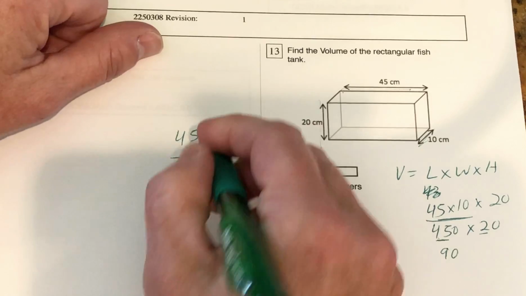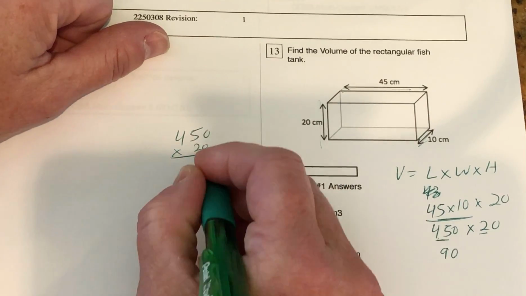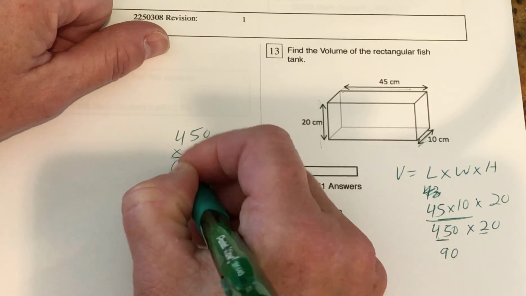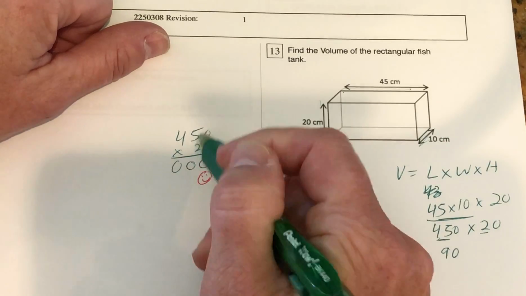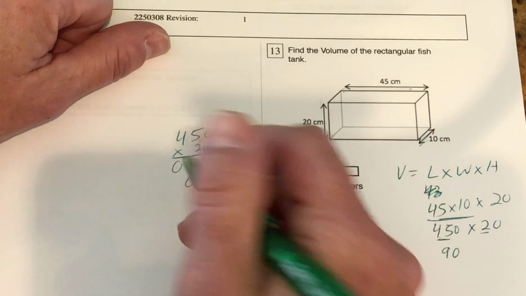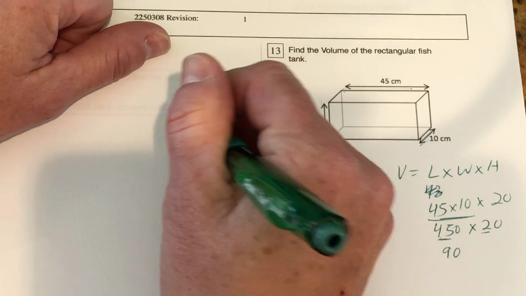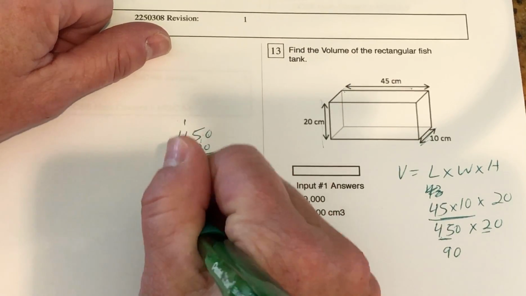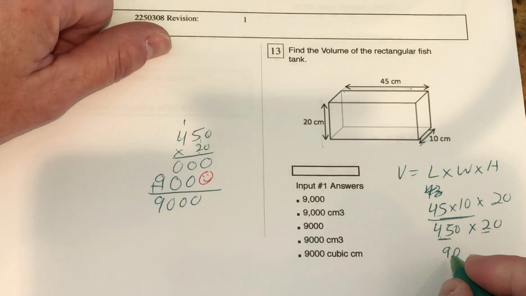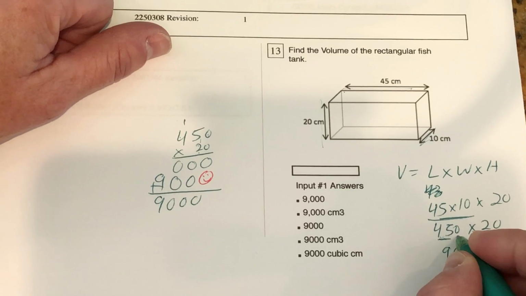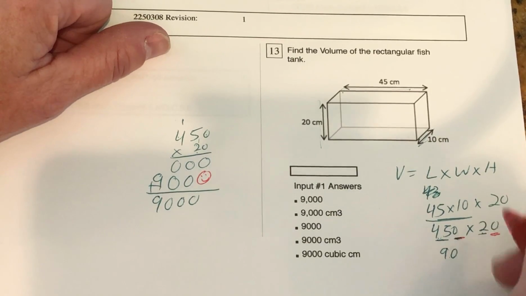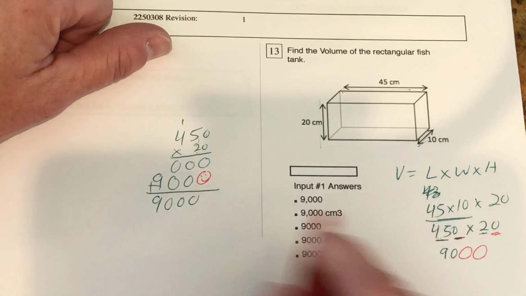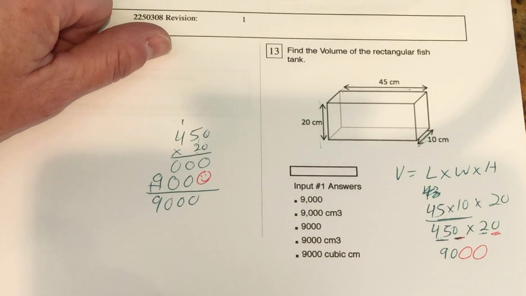Okay, so some of you can do that, or if you're multiplying it over here, 0 times 0 is 0, 0, 0. Now you're going to do your placeholder. 2 times 0 is 0. 2 times 5 is 10. Carry the 1. 2 times 4 is 8 plus 1 is 9. So you get 9,000. Here, 45 times 2 is 90, plus this 0 and this 0. So Mr. Habecker showed you the short way of doing that, or you can just multiply it out and get it correct every time.